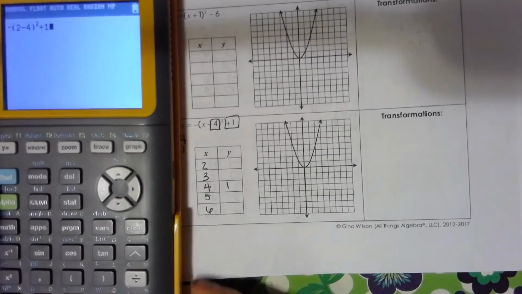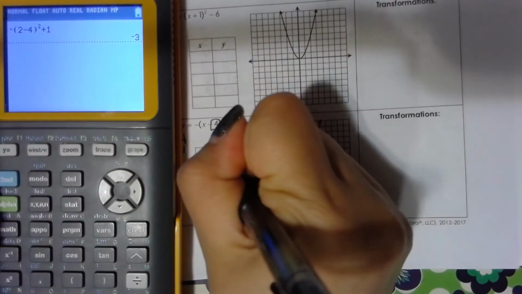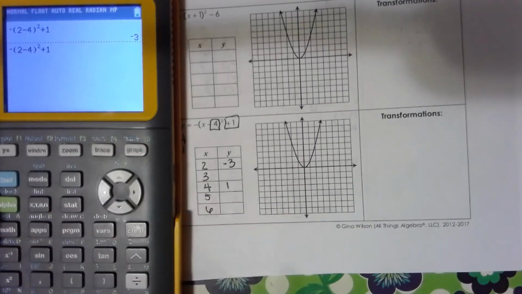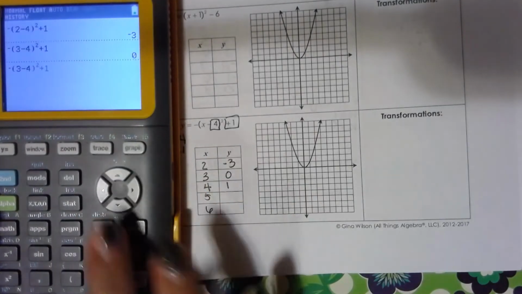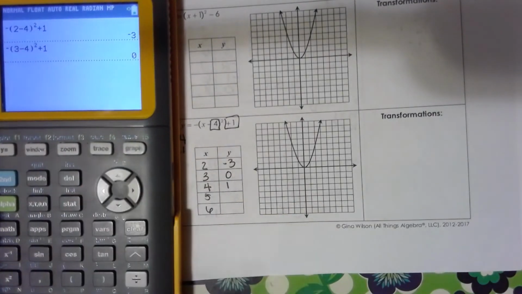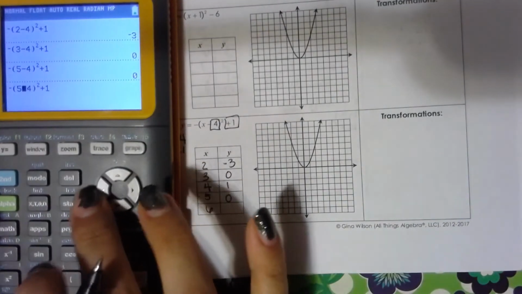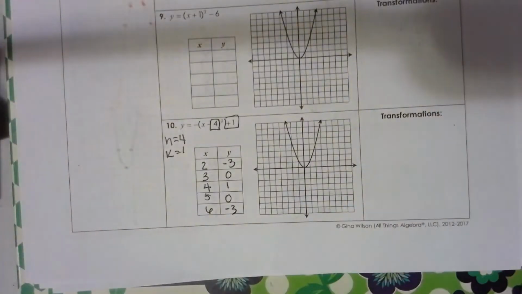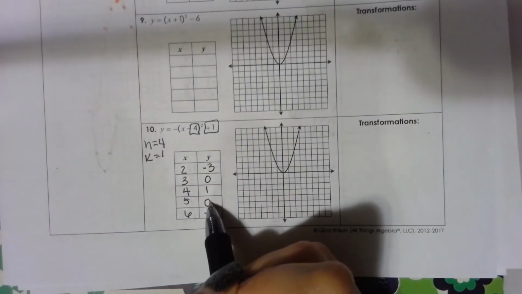This is going to give you negative 3. And then doing that again, except putting a 3 in for 2, you'll get 0. And then again, except with a 5, 0, and then again, except with a 6, negative 3. Remember, immediately to the left and immediately to the right you should get back the same y, and then 2 to the left and 2 to the right should give you back the same y.